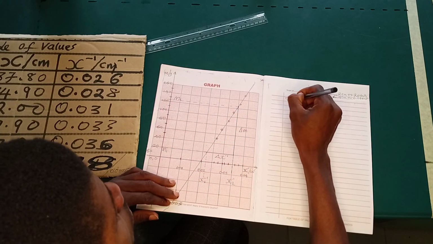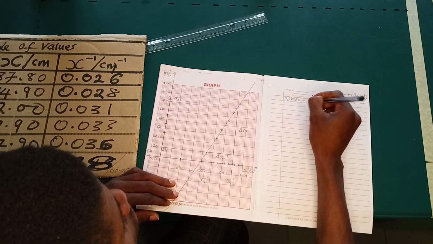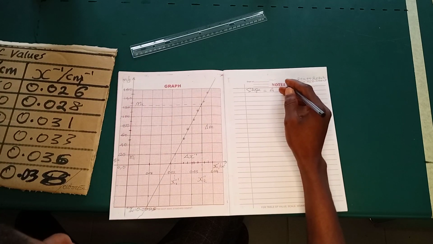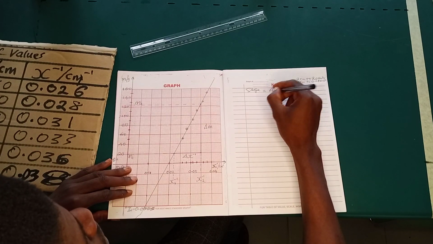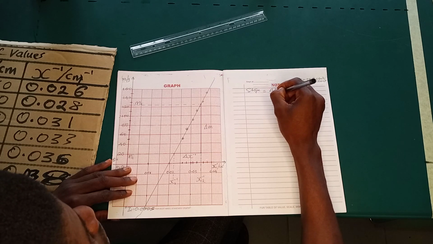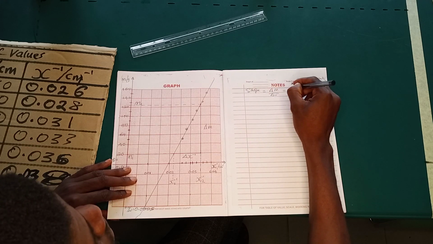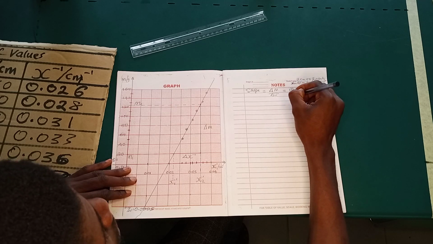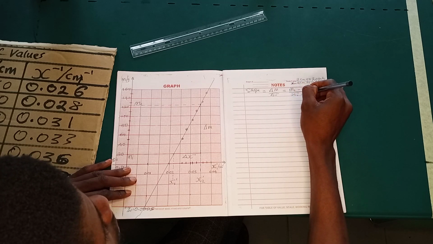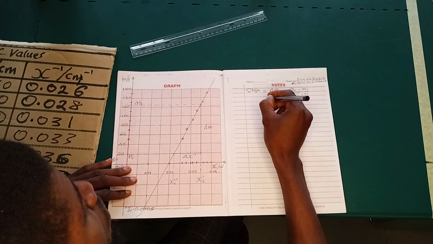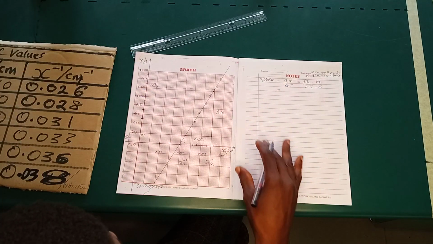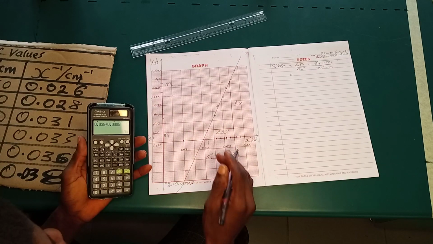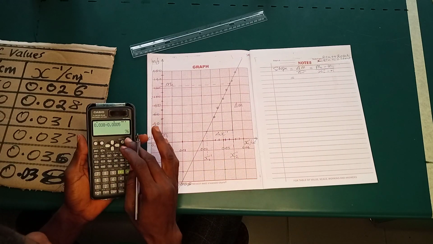So our slope is change in m divided by change in x inverse, the same thing as m2 minus m1 divided by x inverse 2 minus x inverse 1. If you do that correctly, our x inverse 1 is on this point. So how do we read it? This is where the value for each small box will have to play another role again.